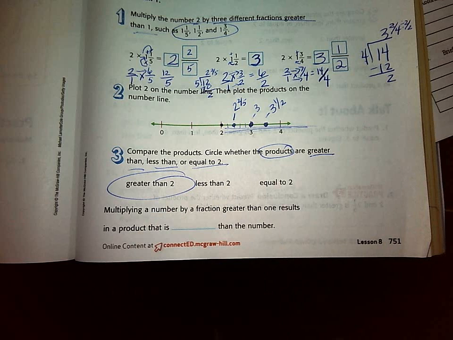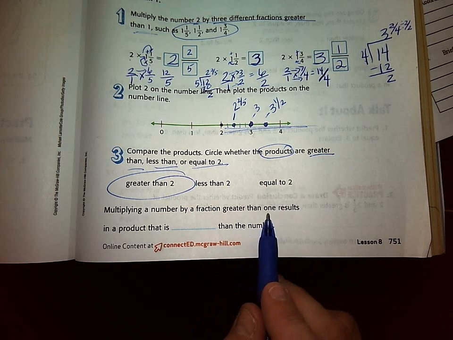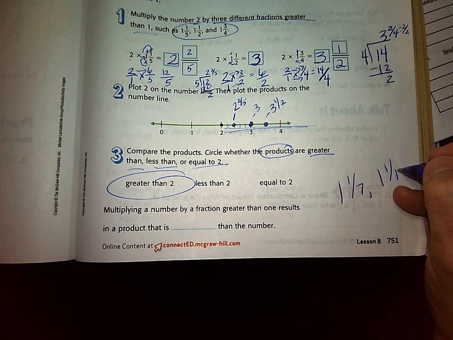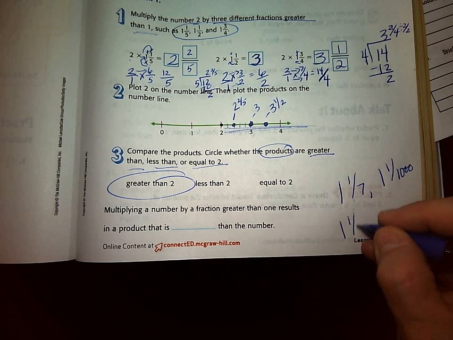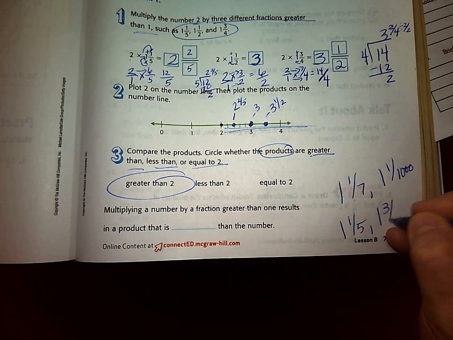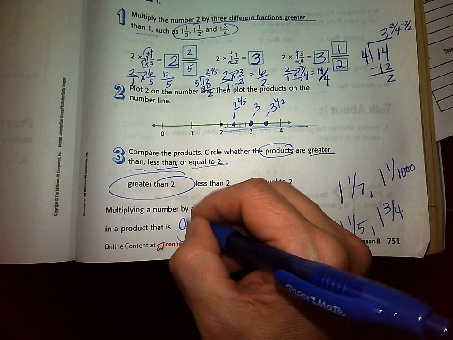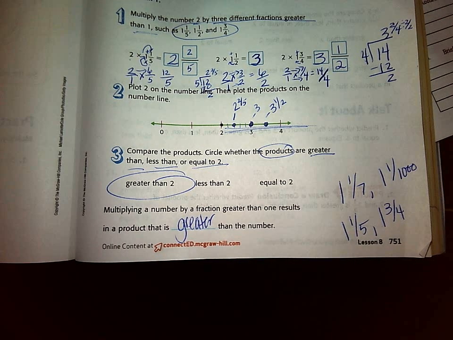So multiplying by a fraction greater than 1, anything, 1 and 1/7, 1 and 1/1000th, 1 and 1/5, 1 and 3/4, any fraction greater than 1, results in a product that is greater than the original number.